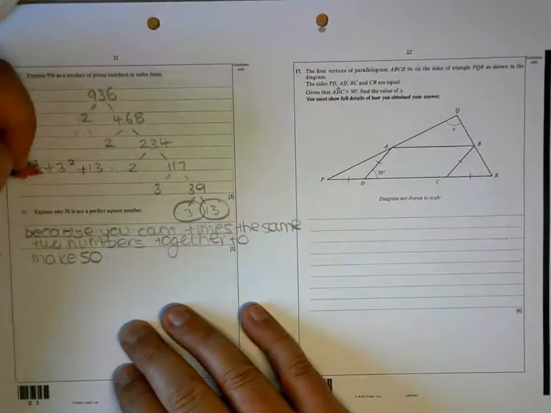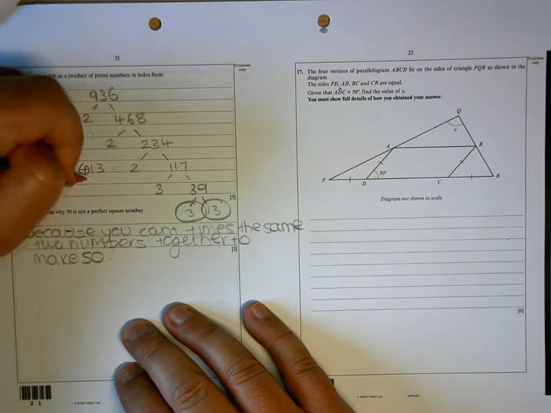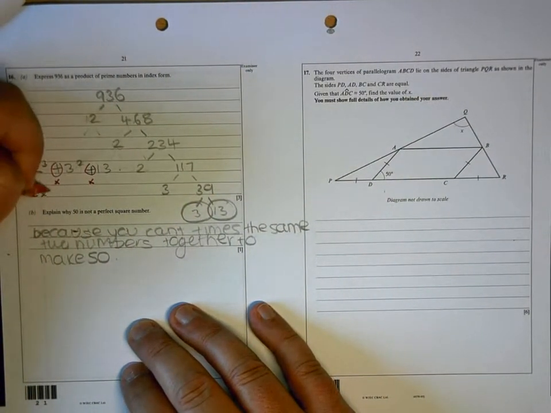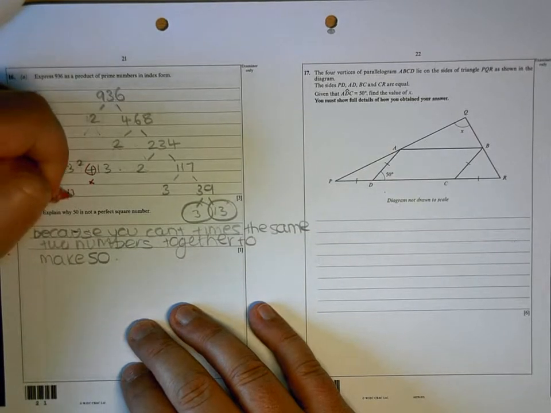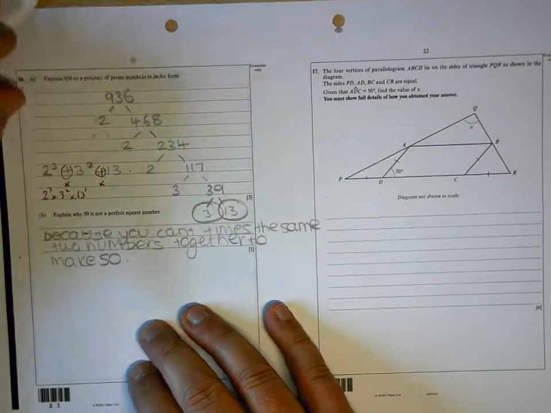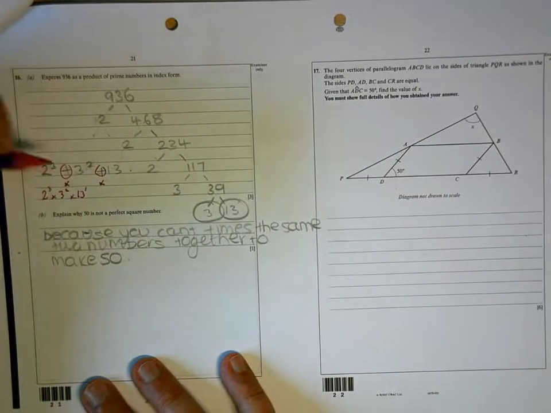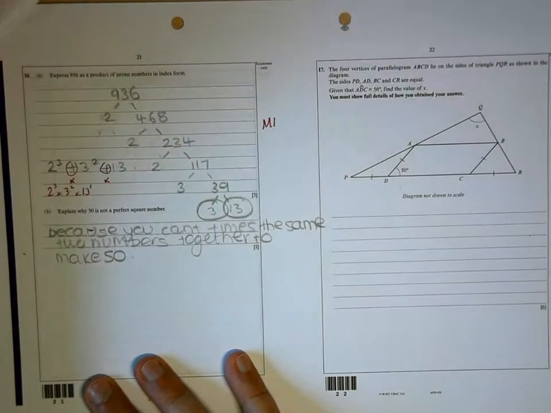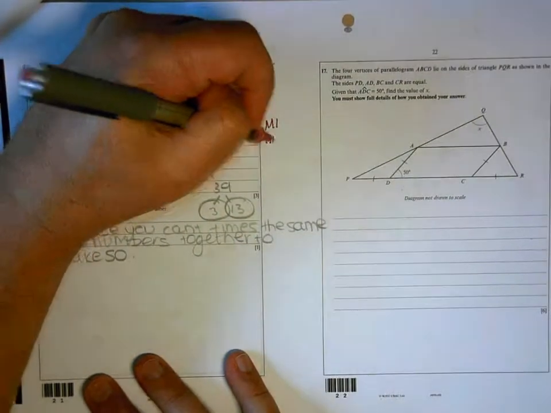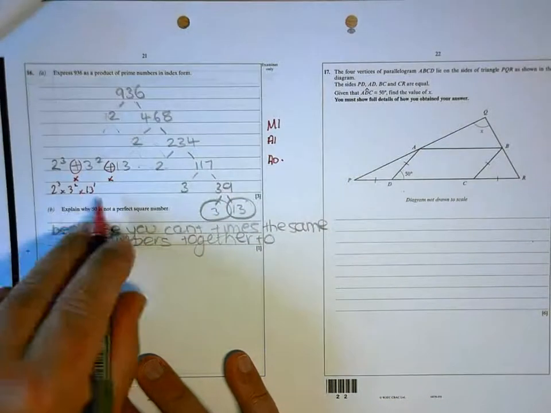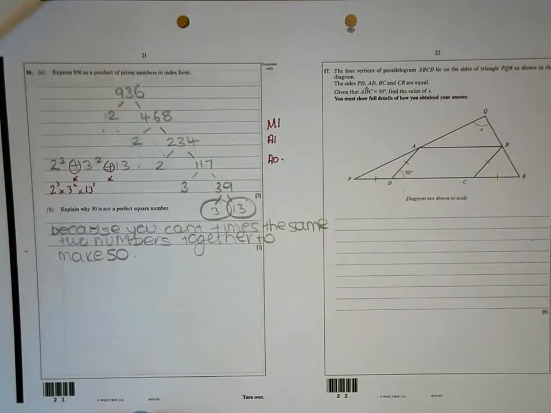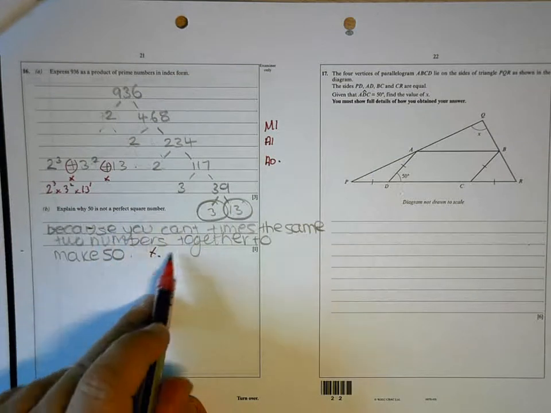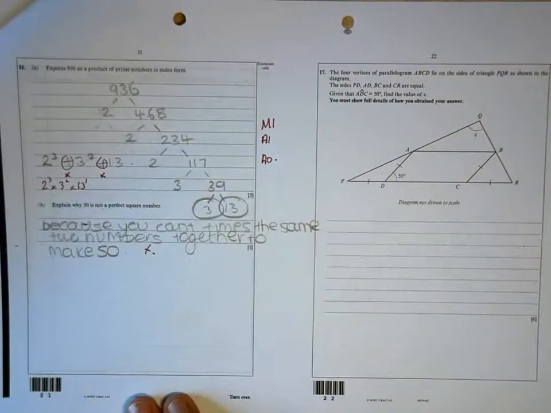Here, these should be multiplies, not adds. So it should be 2 cubed times 3 squared times 13. And you put a little power of 1 above the 13. So for that, your method is right. And your reading of it is right, but your actual way that you've written it is wrong. And that we will look at on Monday. They want you to explain that in that sort of way.